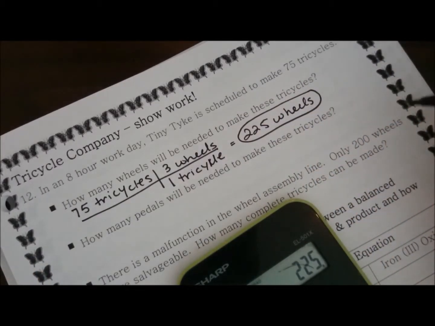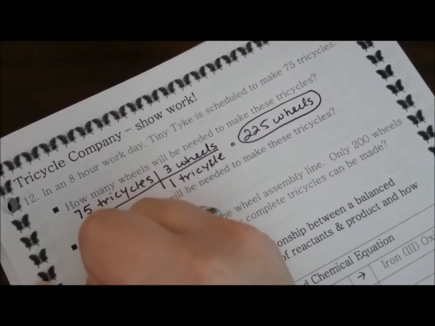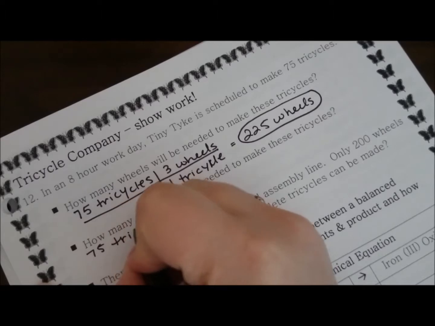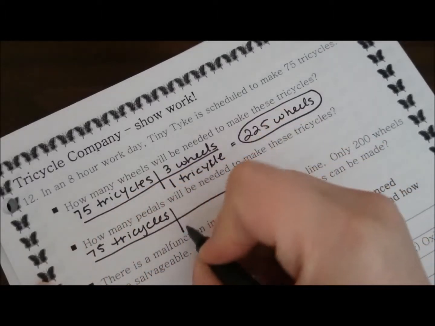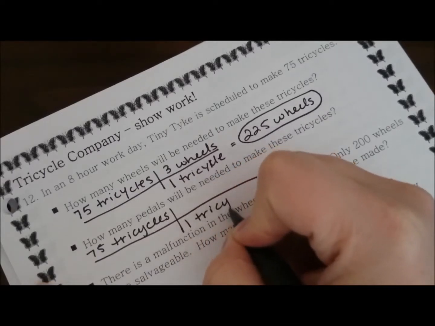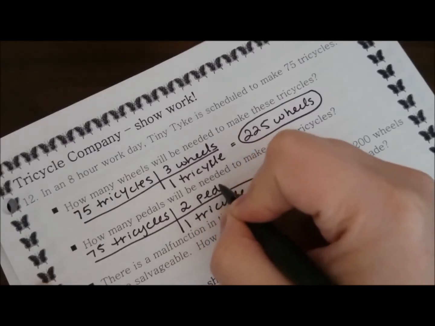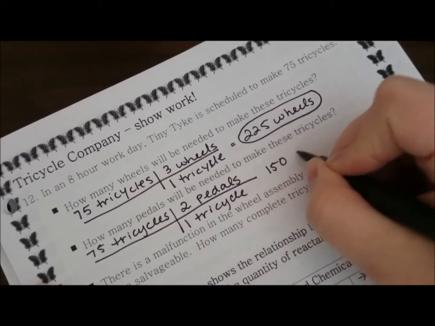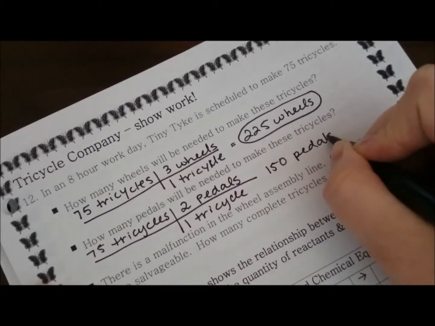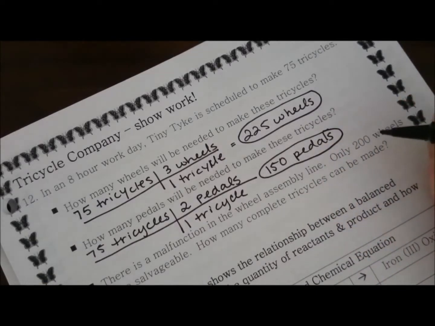Well, how many pedals would you need? For 75 tricycles, for every one tricycle, it requires 2 pedals, right? So 75 times 2 is 150 pedals. And where are we getting these numbers from? It's like a formula, right? It's like an equation. I just know it.